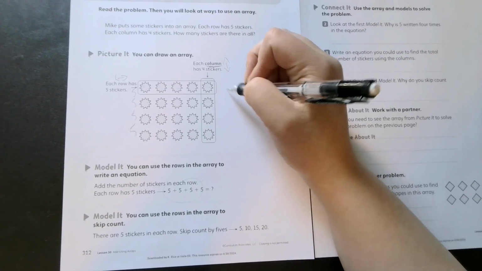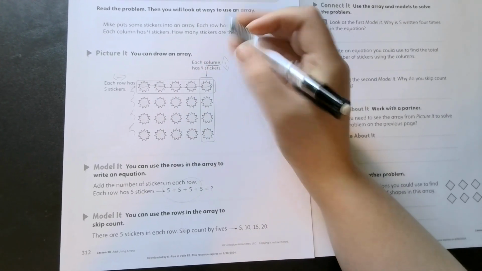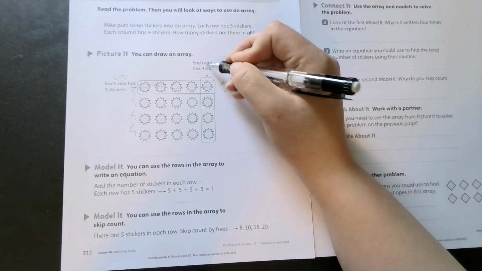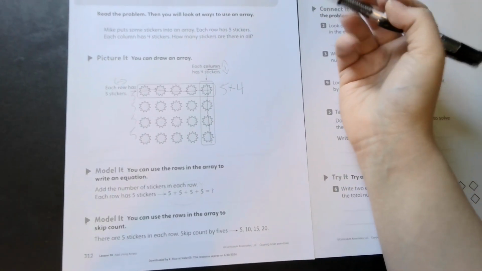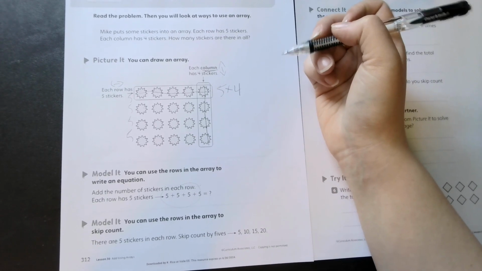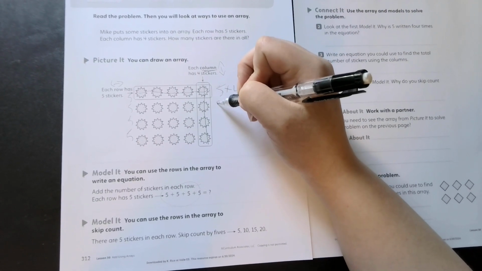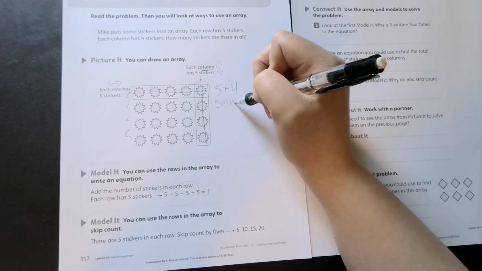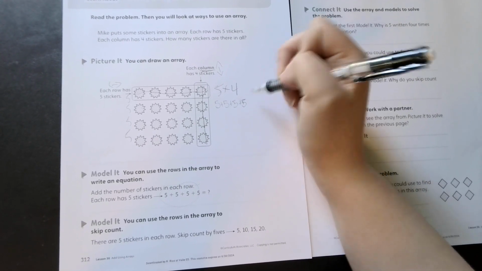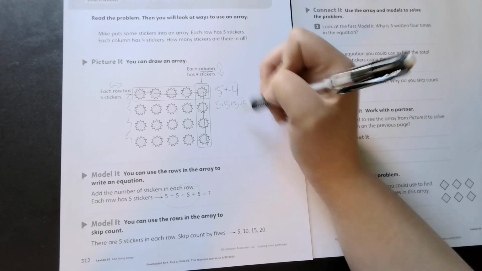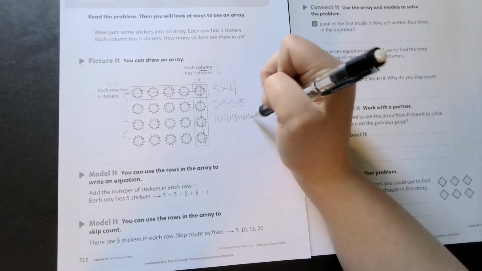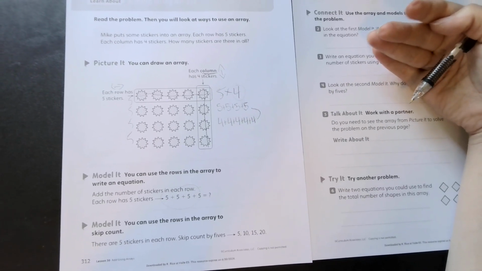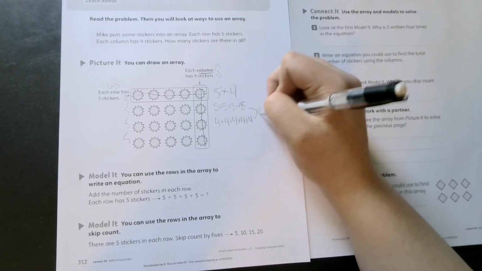You could also do a multiplication equation, which would be 5 times 4. Your rows times your columns. So 5 times 4 means you need to add 5 4 times: 1, 2, 3, 4. Or you can add 4 5 times: 1, 2, 3, 4, 5. They will give you the exact same answer. So 5, 10, 15, 20.